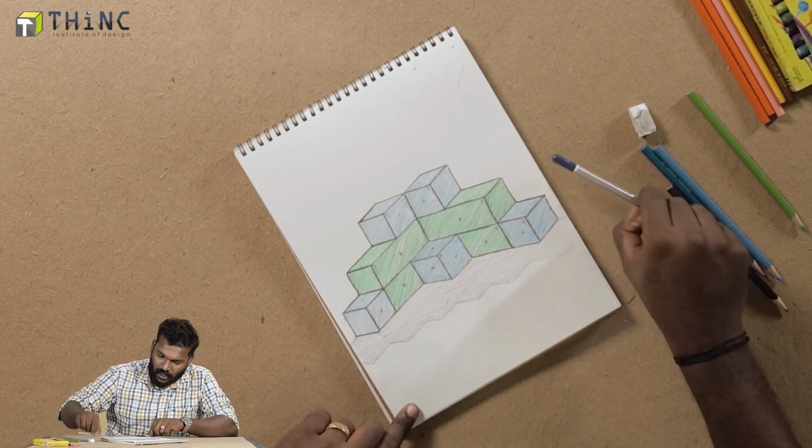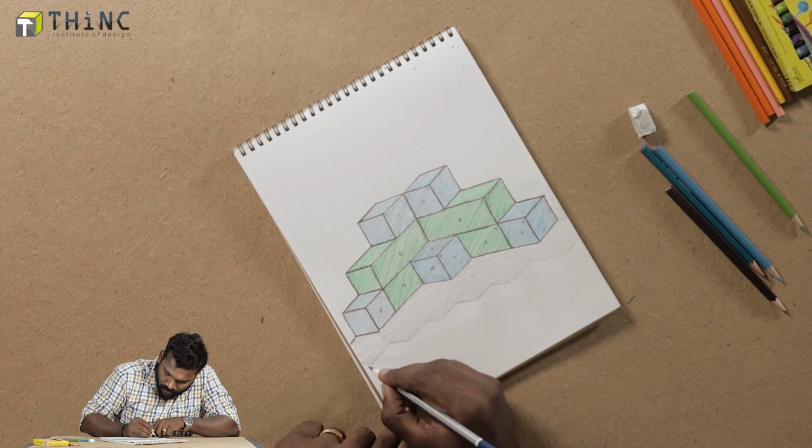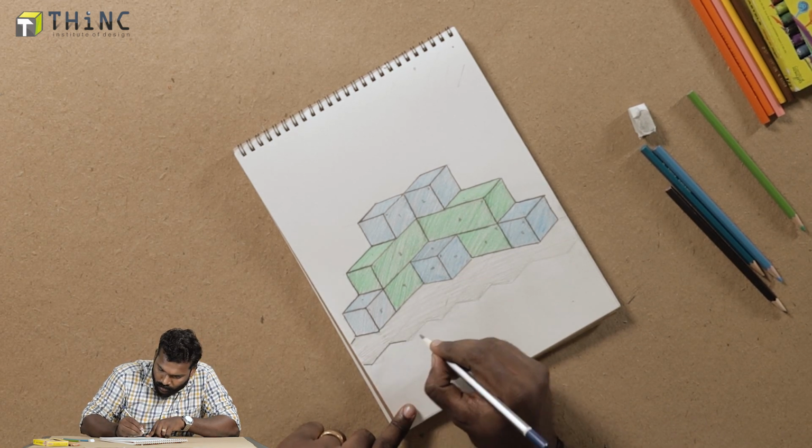It is a very basic one done. Now we are going to finally freeze the stuff. I'm going to give a darker value to the edges.